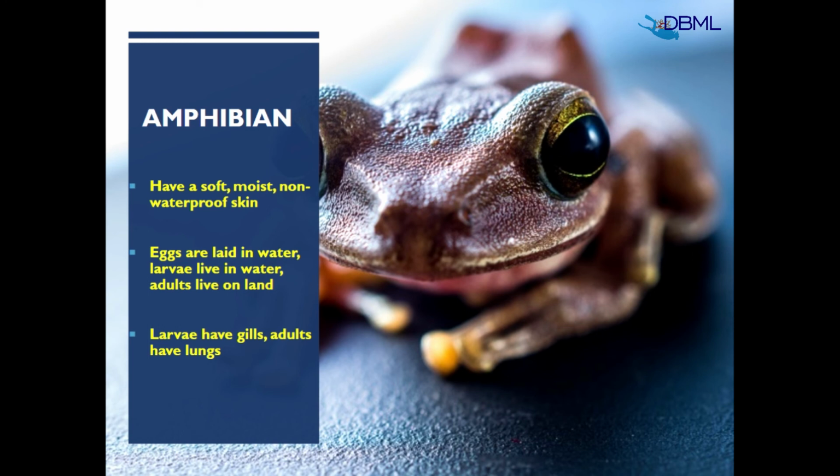Amphibians. Now, these are soft-bodied organisms. Skin is always moist, it's not waterproof, because they need the moisture in their skin to help them to breathe. And some of them breathe through their skin, as well as lungs. The eggs, for most of them, are laid in water. The larvae lives in the water as well, and the adults live on land.